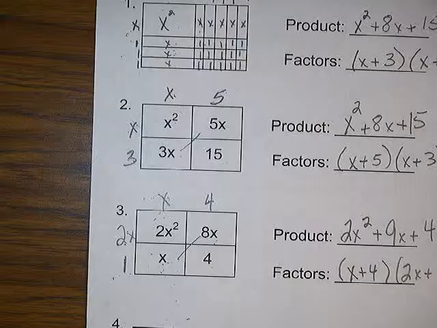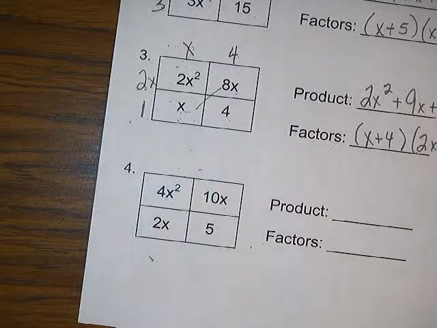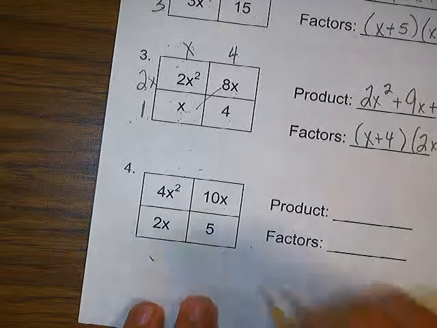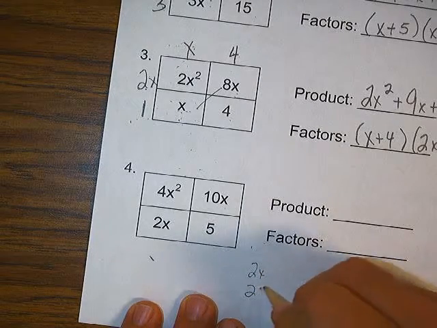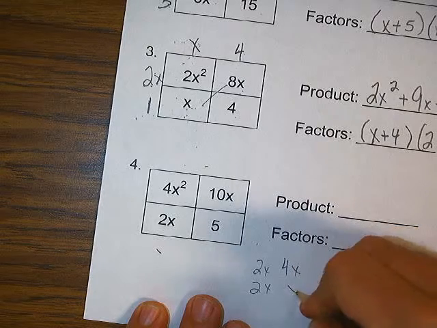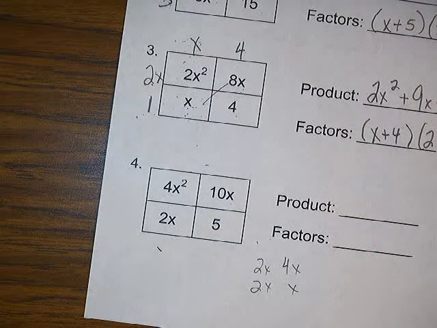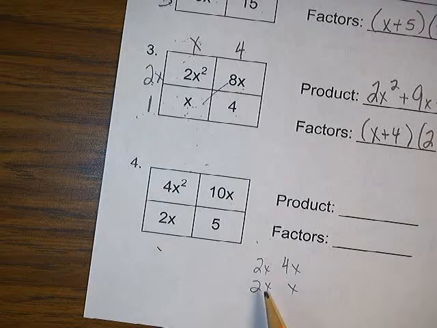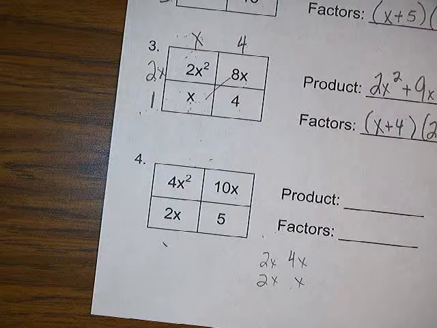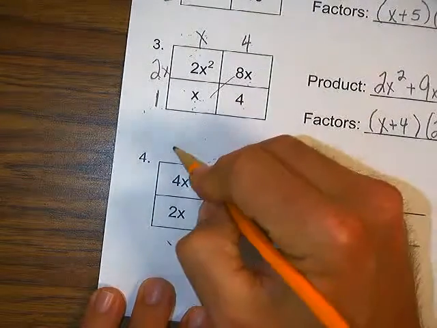Now, 4x squared. There are several things we could multiply together to get 4x squared. Name some of them. 2x and 2x. What else? 4x and 1x. I could also go negative 2x and negative 2x. Well, sometimes you might have to. Now look here. Which one do you think I should use? 2x and 2x.